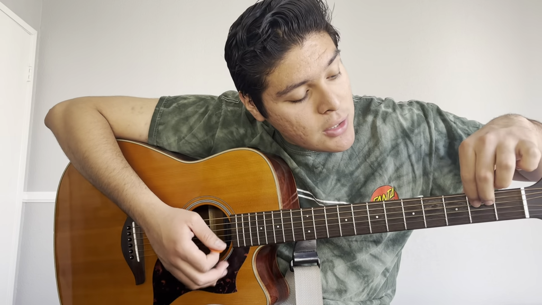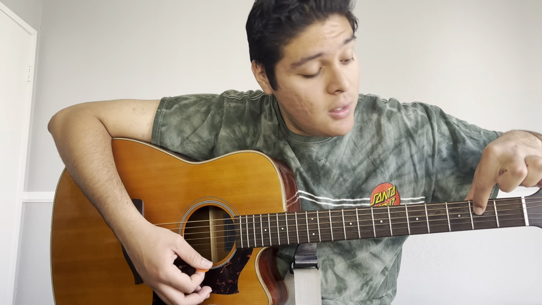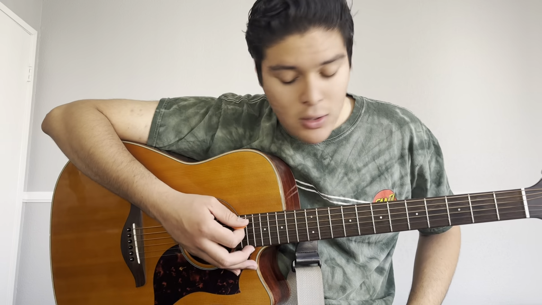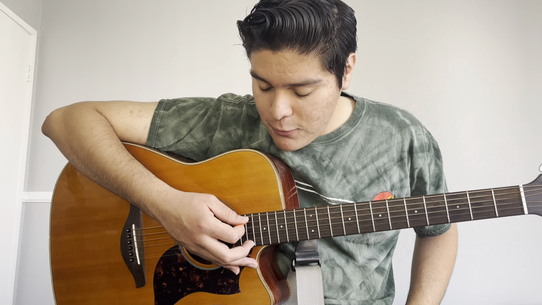Different ways to play it. It's just these two strings. Just playing second fret of the A, 2nd fret of the D, and then you're gonna get that E minor chord.